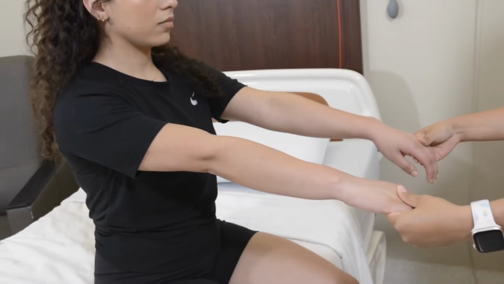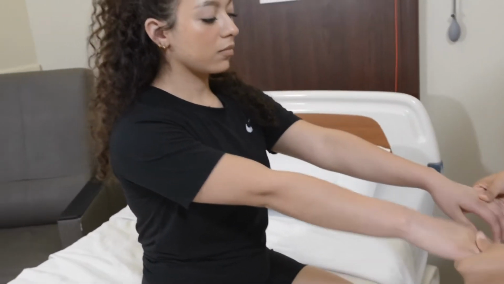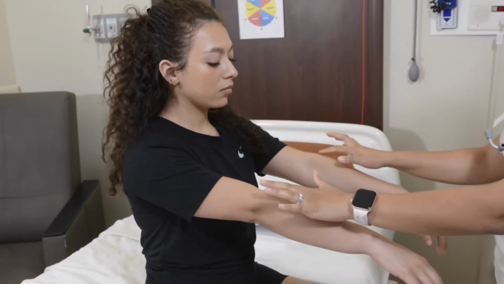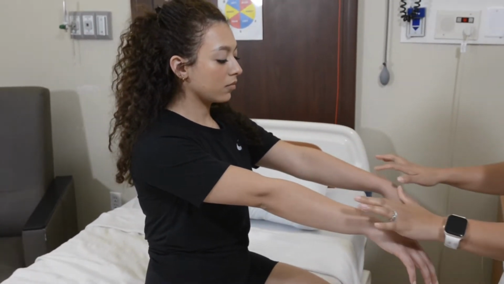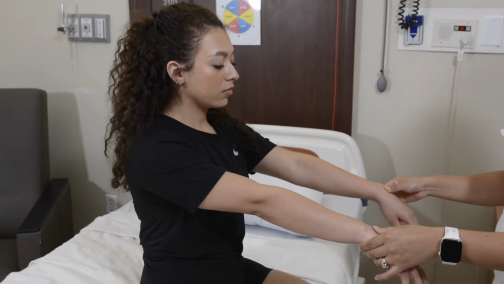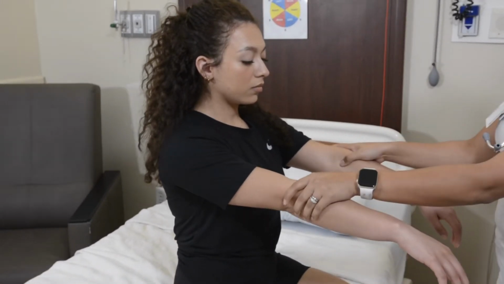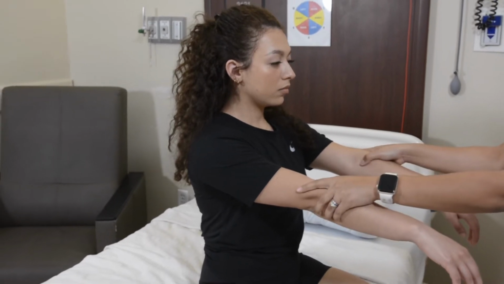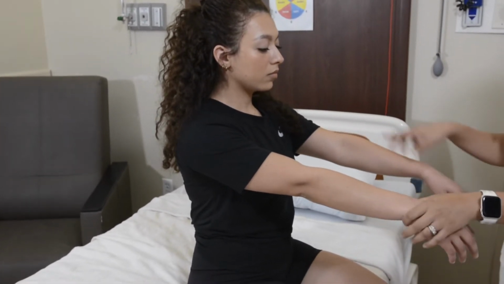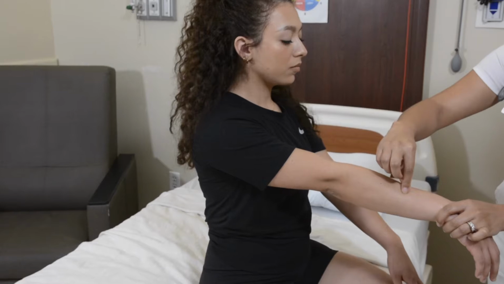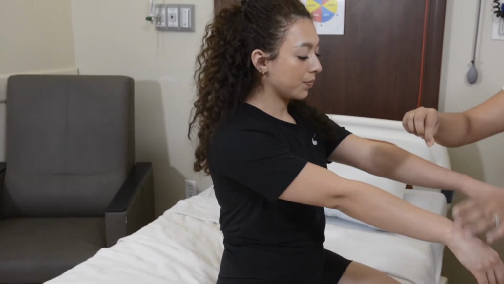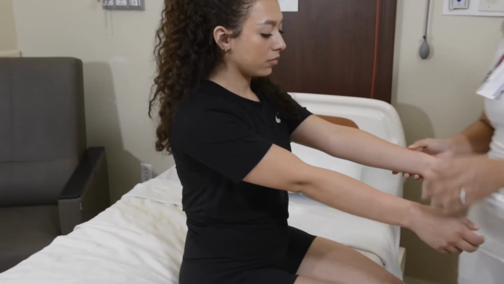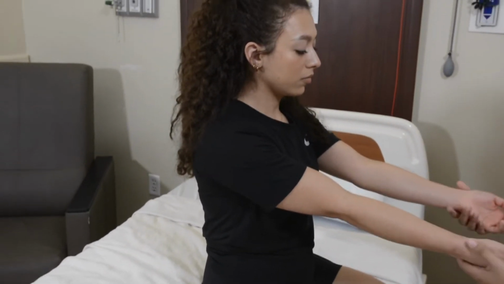Here, I'm looking for symmetry. Both your hands are symmetrical to each other. Now I'm looking for your hair distribution, which is normal for you. And then I'm touching for temperature. You're warm and your skin is dry. Now I'm going to assess your skin turgor here, and it bounces back in less than 3 seconds. That's very appropriate for your age.